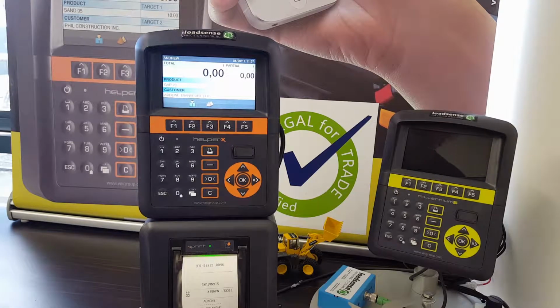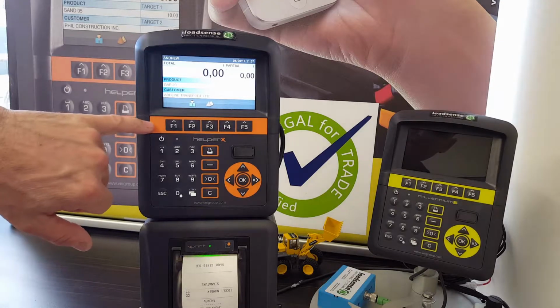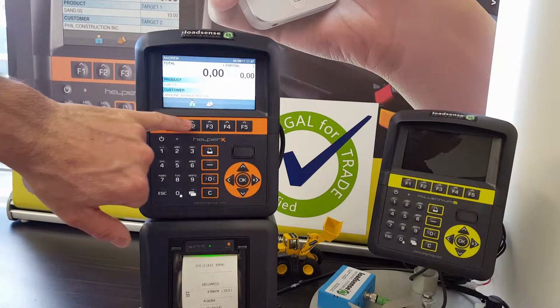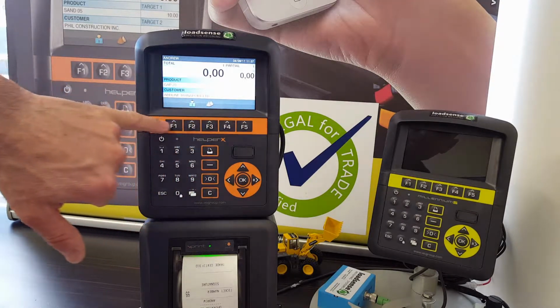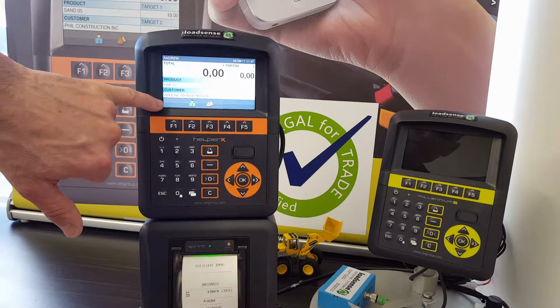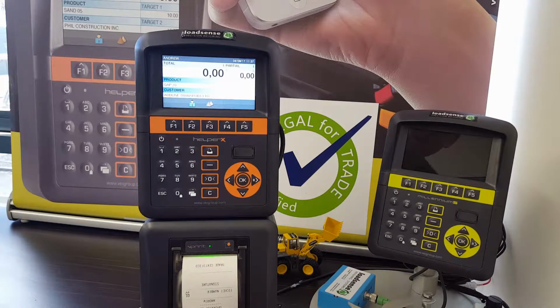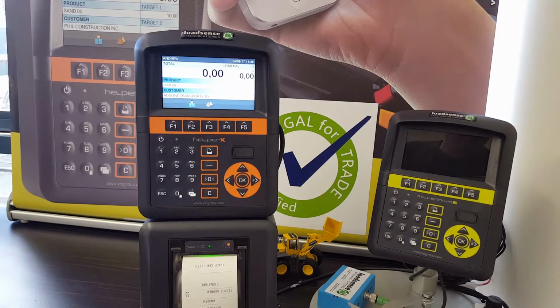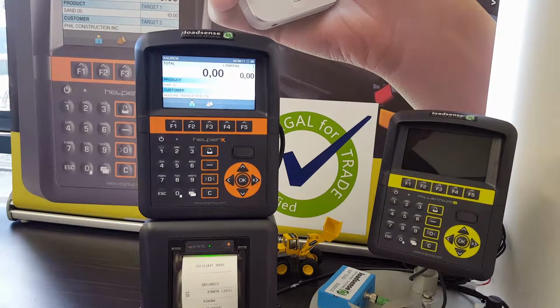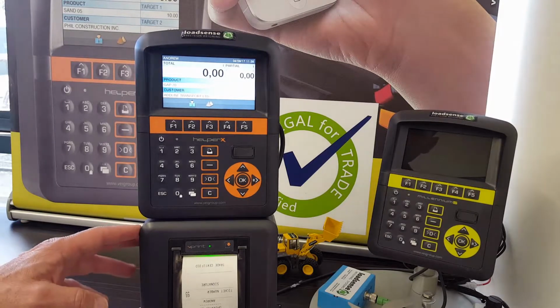As per our last video, we learned how to choose the customers and products, selecting them with the F keys in conjunction with the grey panels and icons. Now let me take you through the process of adding a customer.